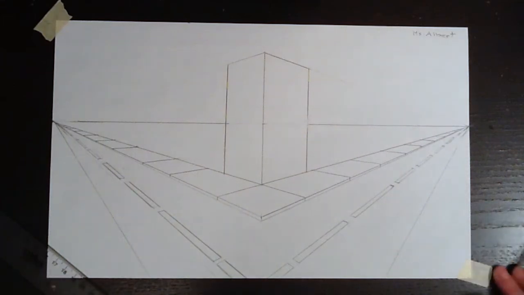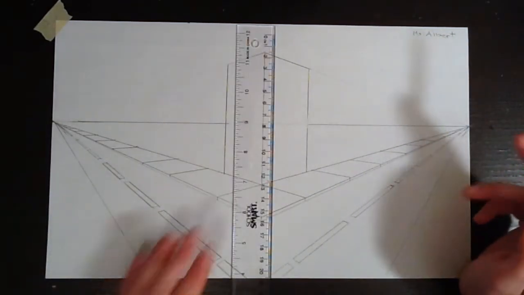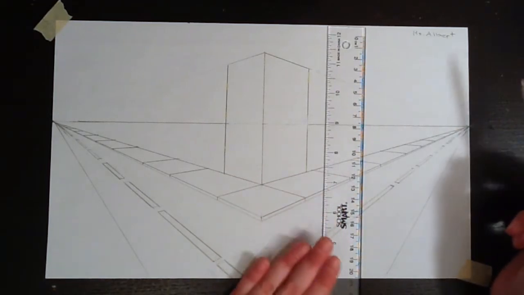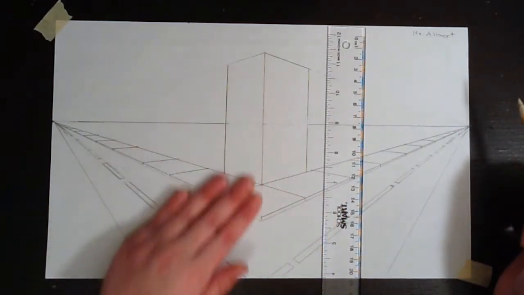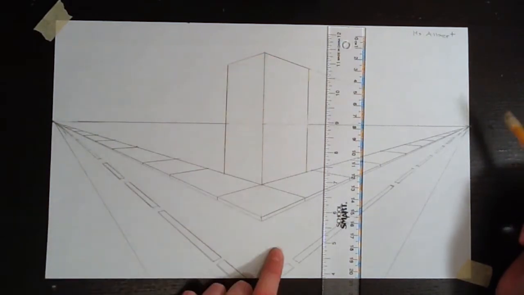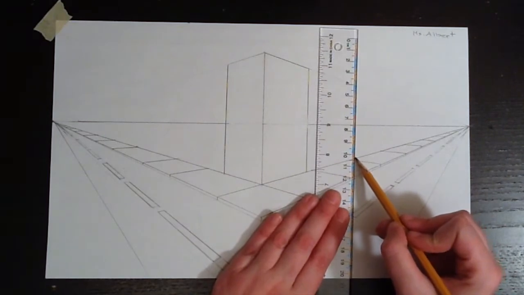Alright, so the basic outline of my city is ready. Now I need to add some more buildings because it is not just a one building city. That would be boring. So I'm going to determine where I would like the next corner of my next building to be, because if you remember, we always start with the corner. This was the first line that we created so long ago. So I'm just going to determine where I'd like it to be, and it doesn't really matter where it goes.